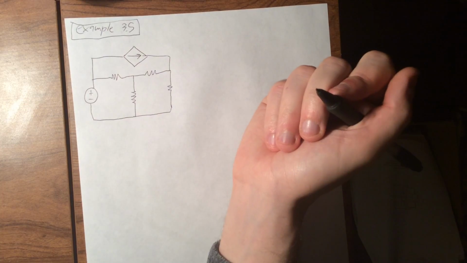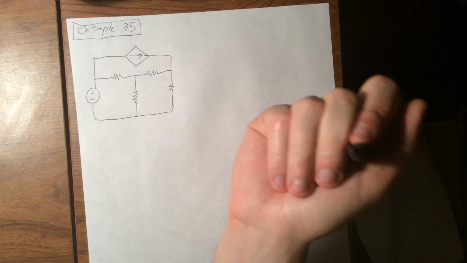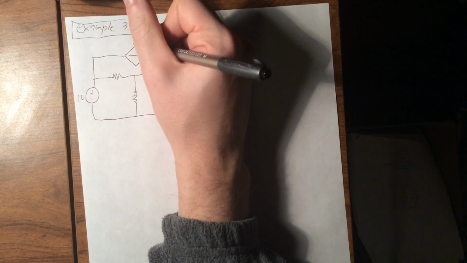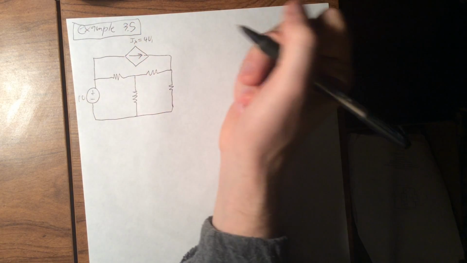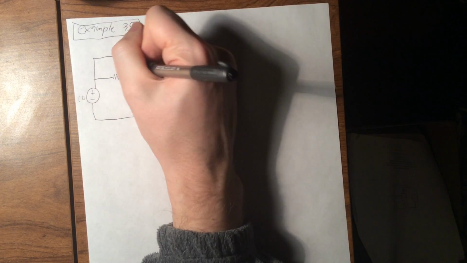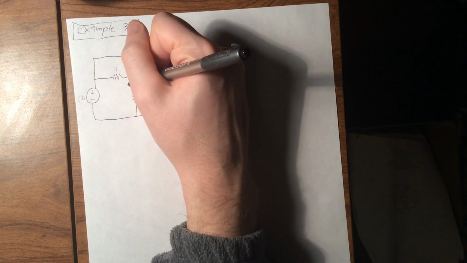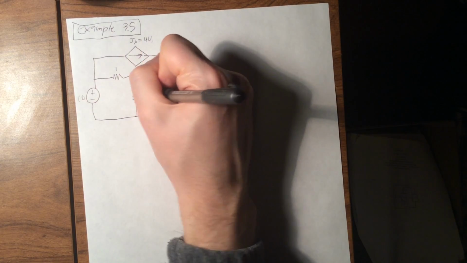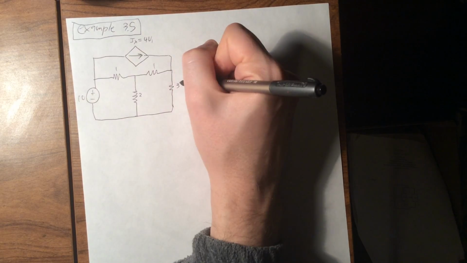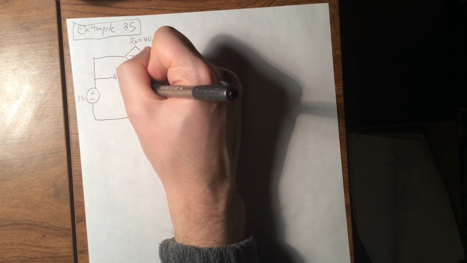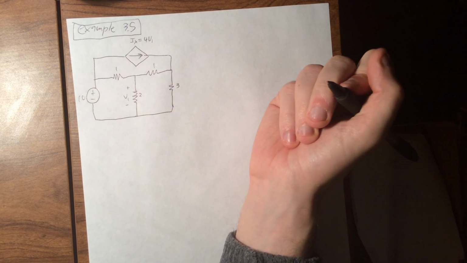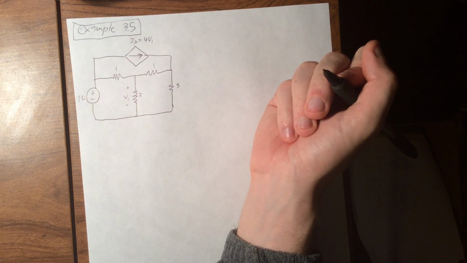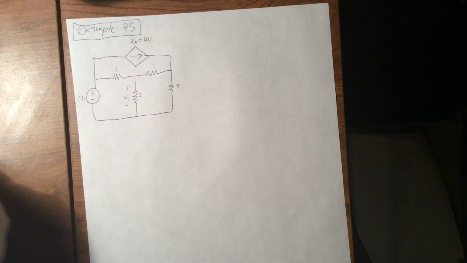That looks like ours, and we've got our Ix equals 4v1. We've got 1, 1, 2, 2, and 3. And from here to here is v1. That looks good, so let's start.